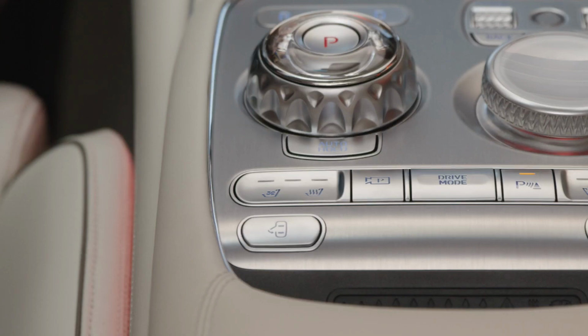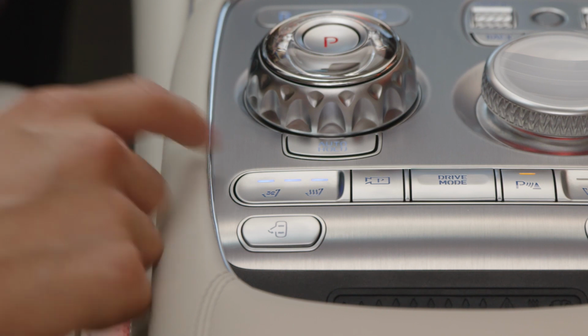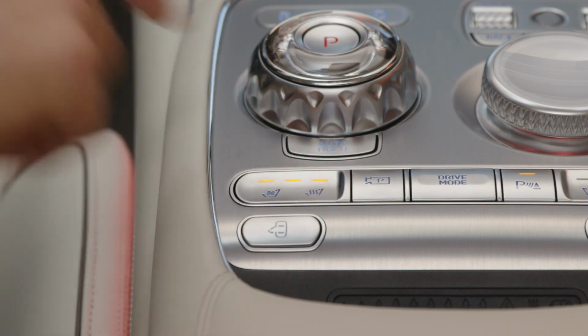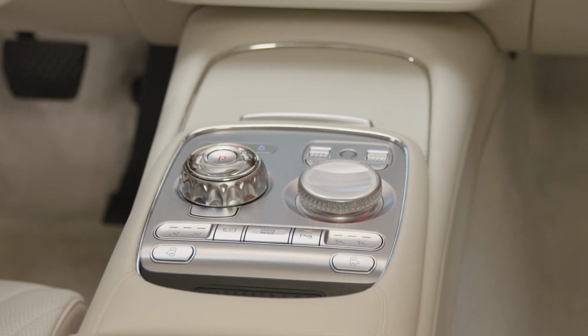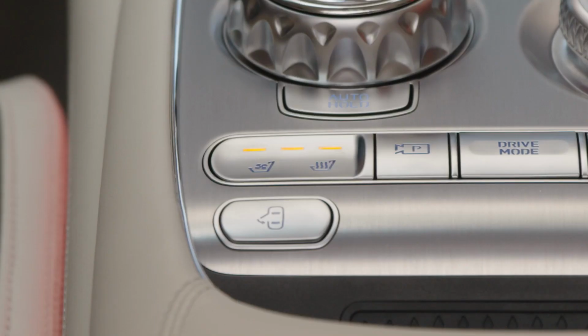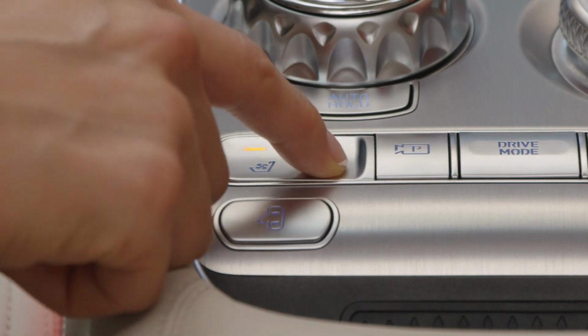The first button located below the shift dial and the Infotainment system controller is the front seat warmer and air ventilation functions. The temperature level can be set from strong, medium, to weak each time this button is pressed. The button located on the left side is for the driver, and the very right is for the passenger. To turn this feature off, simply hold down the seat heater button.